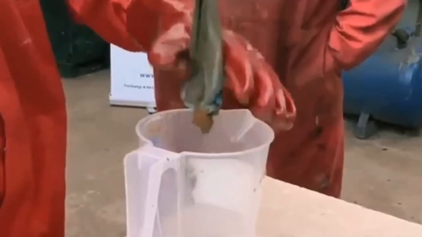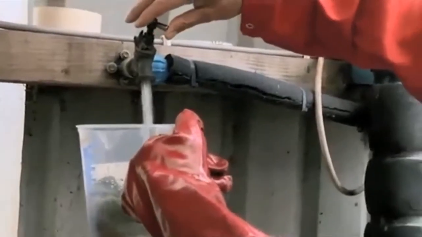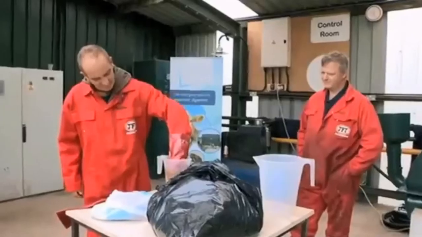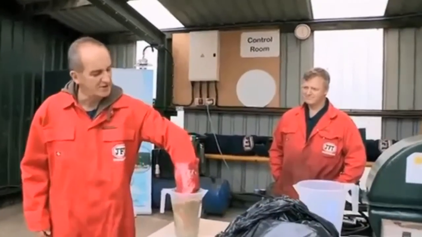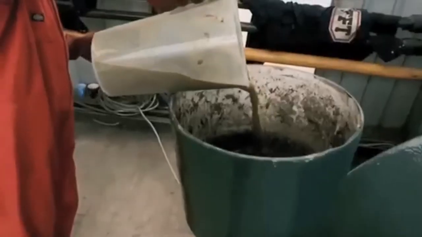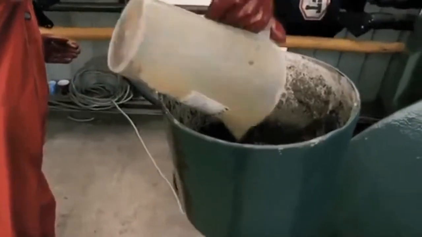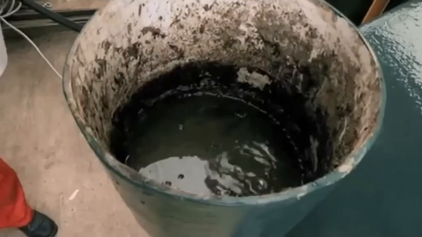That's not a nice one. That's the consistency you want. So that's the good stuff. We walk over to the tap. So about 3/4 full. Start squelching. Do you know what? I can do this, I just can't look at it. Once in the system, bacteria will break down my poo paste in a process called anaerobic digestion.